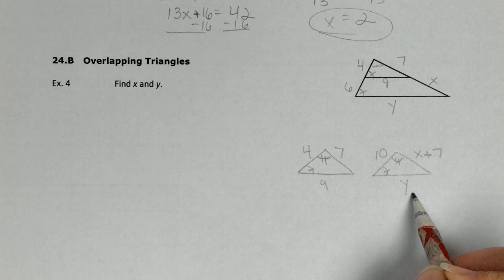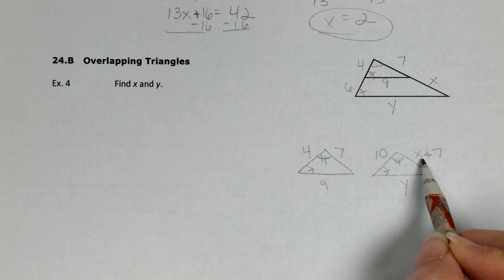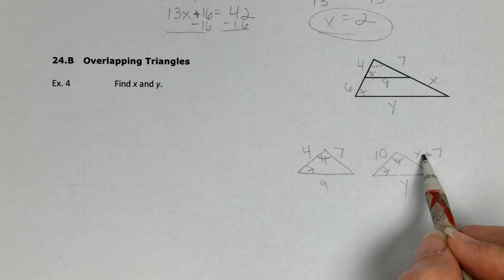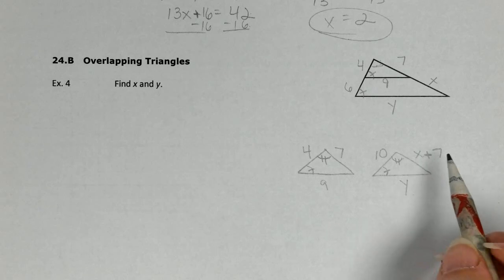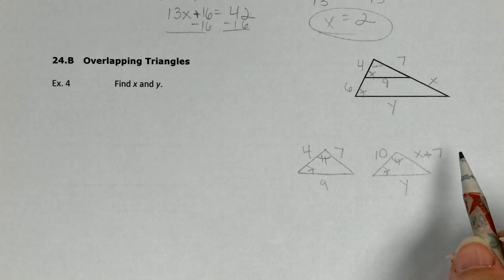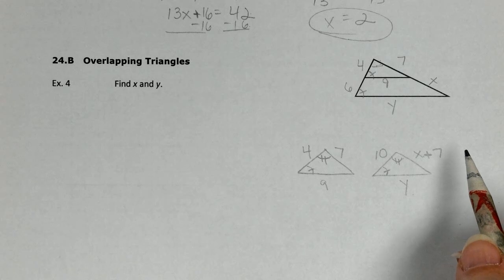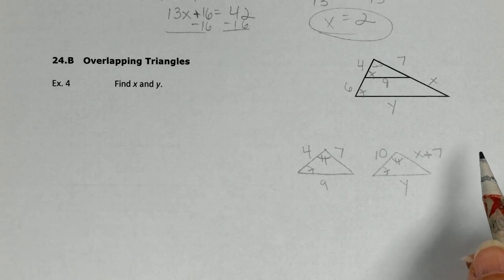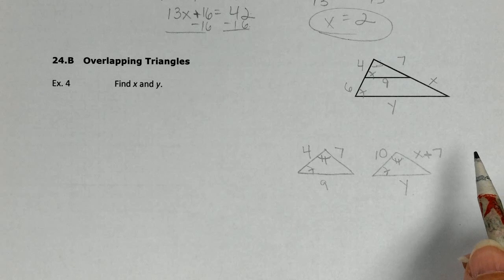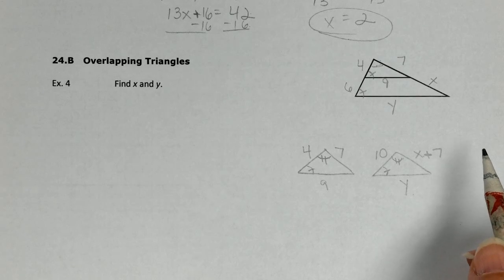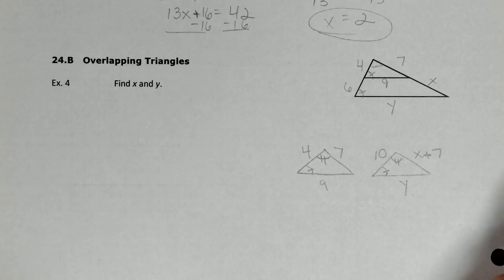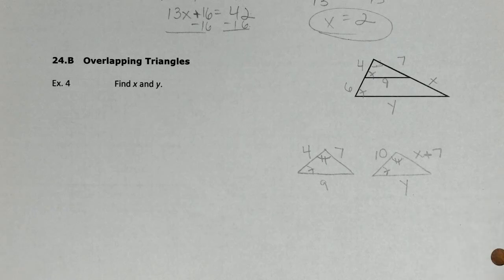and I can either do scale factor to find my missing numbers, or I can do proportions. Either one works. The book actually shows you both ways of solving this one, and I'm just going to do proportions. That's kind of my go-to method. So I'm going to show you proportions here, but if you prefer scale factor, you can try it out. Check it in the book because, again, they show you both ways of doing it.